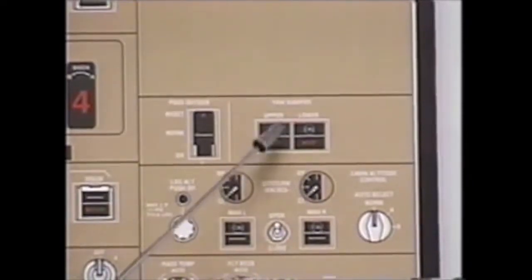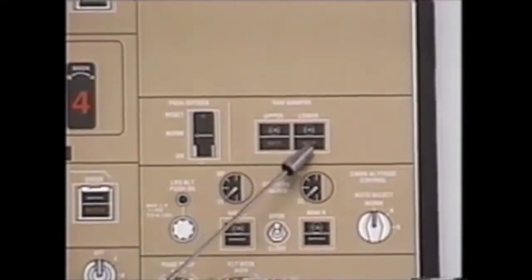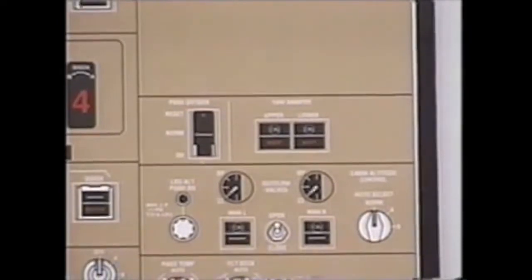Yaw dampeners, upper and lower, have an in-op light in each switch. The first IRS fully aligned will stabilize both yaw dampeners, thus putting out both in-op lights.